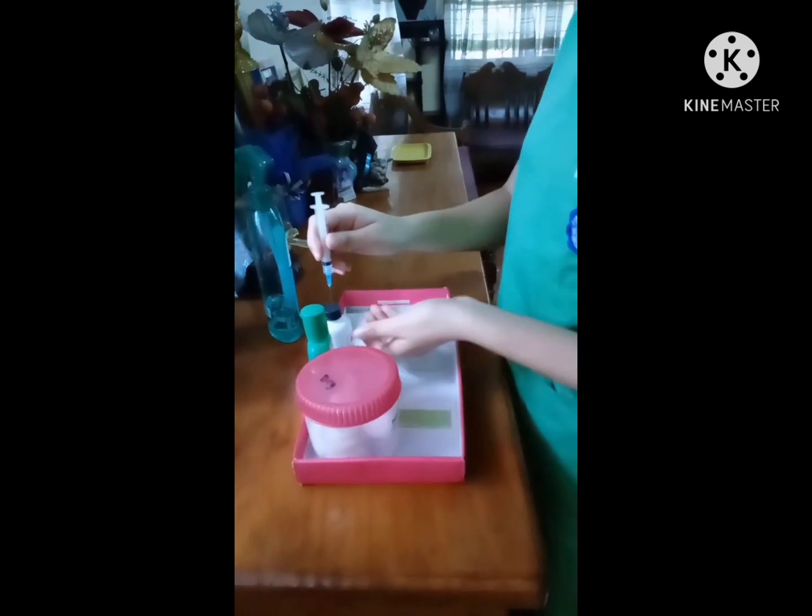If necessary, withdraw medication from an ampule or vial as described in the previous skills.